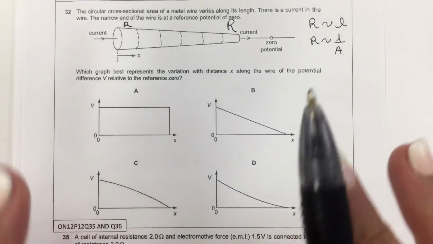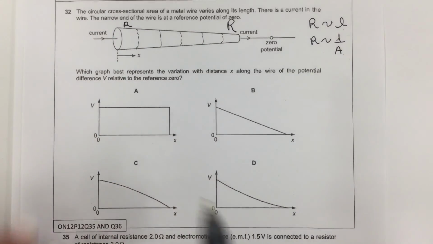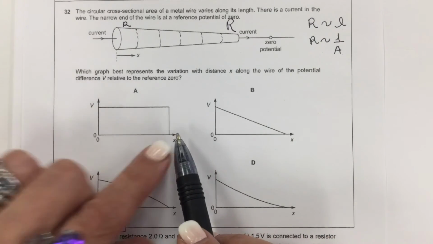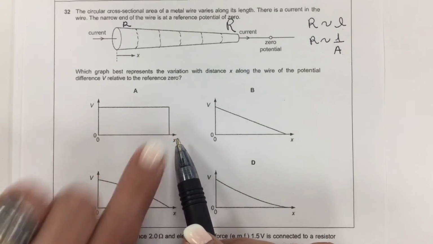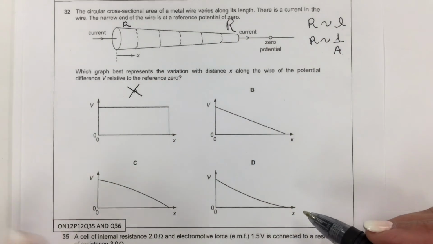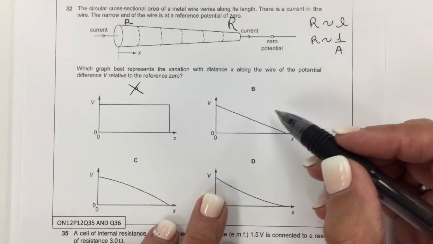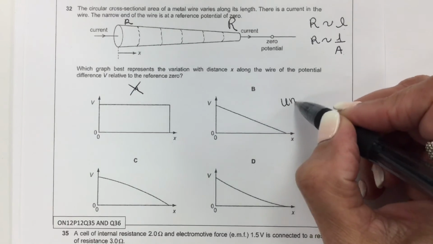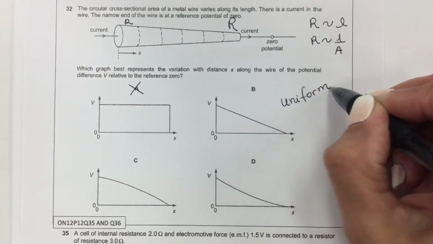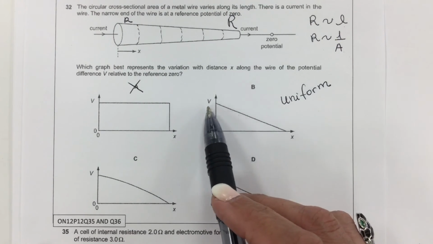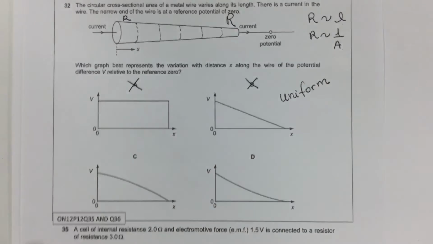So let's eliminate a couple of options. Option A is showing a sudden drop of the voltage with the length of this wire, which is not correct, so this is eliminated. Option B is the graph if this wire were a uniform wire. For a uniform wire, that would be the behavior of the graph, the voltage over length. This is not uniform, so it's also eliminated.